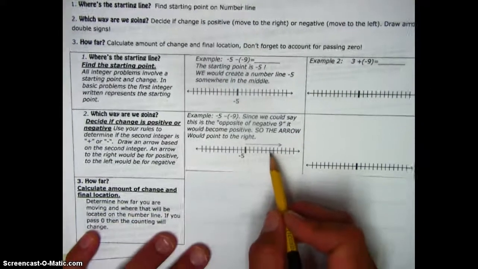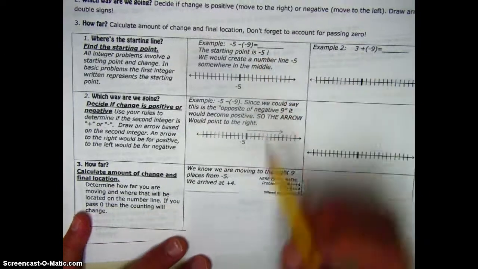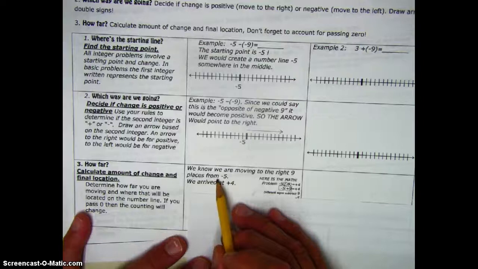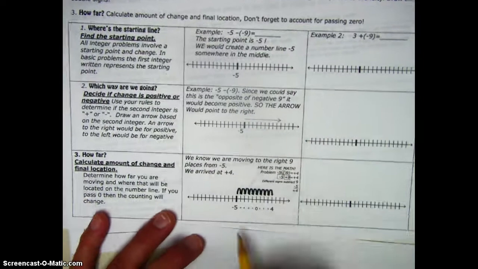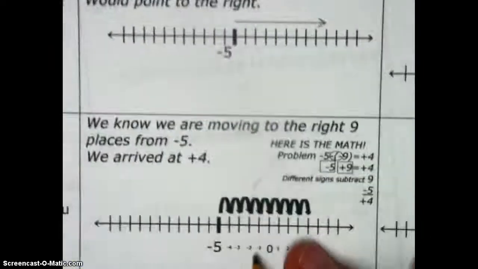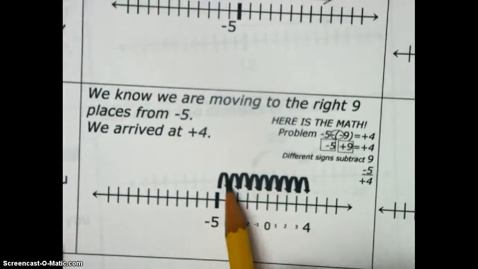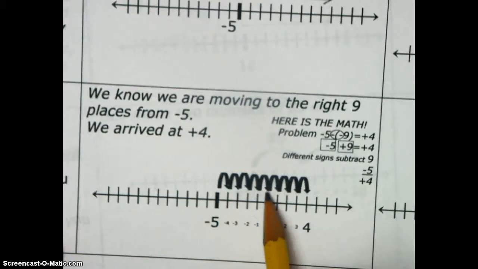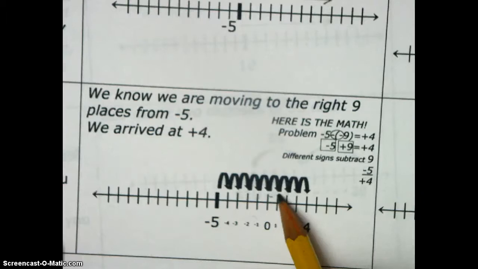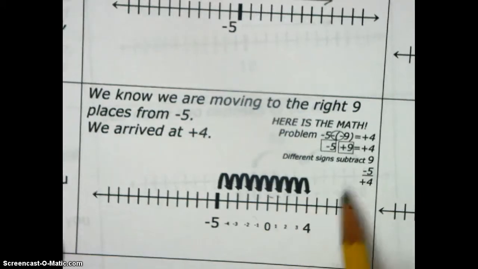Step 3, how far are we going to go? Well, it tells us to go 9 places from negative 5. So let's look at what that looks like on the number line. Okay, I'm going to zoom in a little bit here. We're going to go from negative 5 and we're going to go 9. 1, 2, 3, 4, 5. Now look where I'm at. I'm back to 0. 6. Now I'm in positive territory. 7, 8, and 9. And I ended up at positive 4.